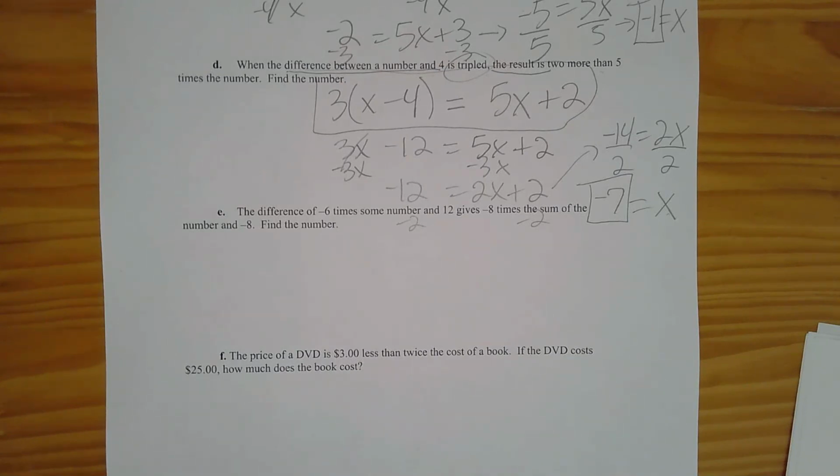Good luck with these. Take them slow and steady. As you've noticed me doing, I take it one little piece at a time to get it from words to equations. Once it's in equation form, you guys got this, okay? So it's okay to take that first step a little bit slowly to make sure you have a good equation to start out with. All right, good luck, guys.